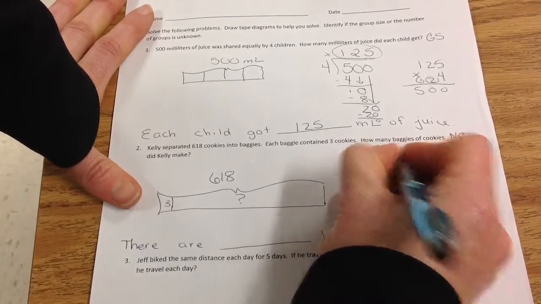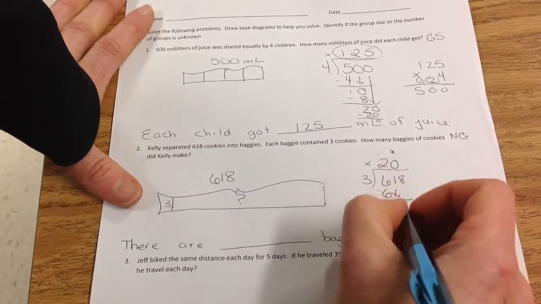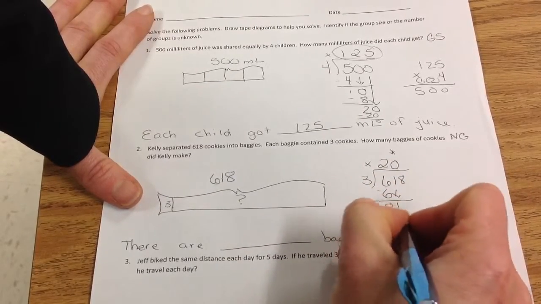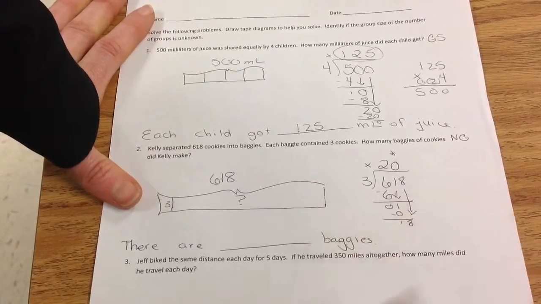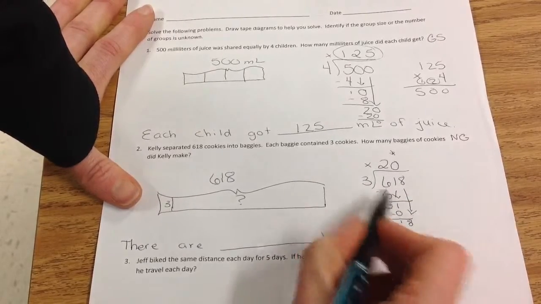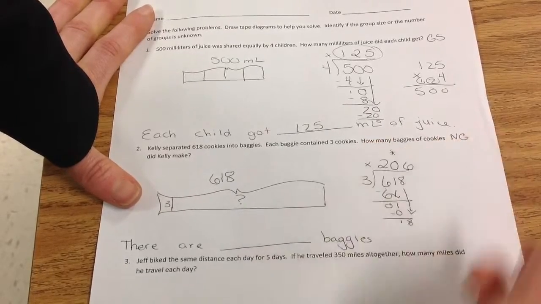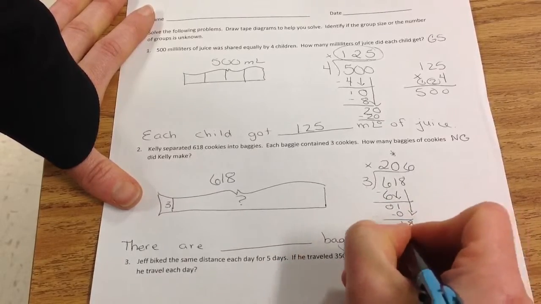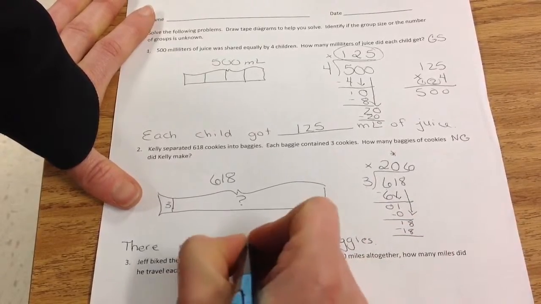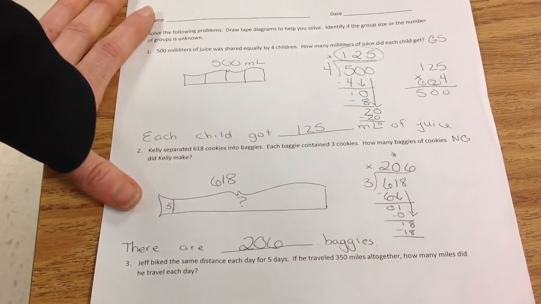We must have that 0 there. 0 times 3 is still 0. Subtract it out, I still have 1 left. Unbundle, that 1 ten gives me 18 ones. Broken into 3 groups gives me 6 ones in each group because 6 times 3 is 18. So there are exactly 206 baggies.